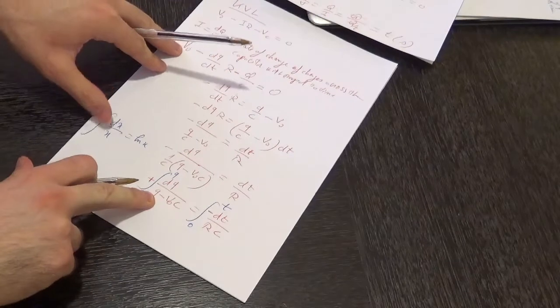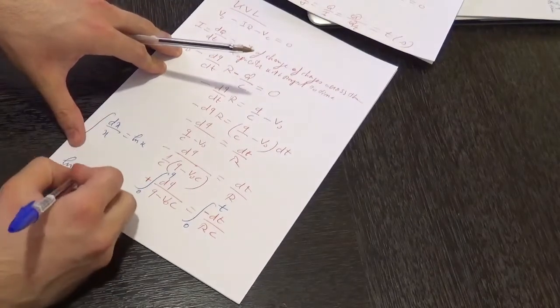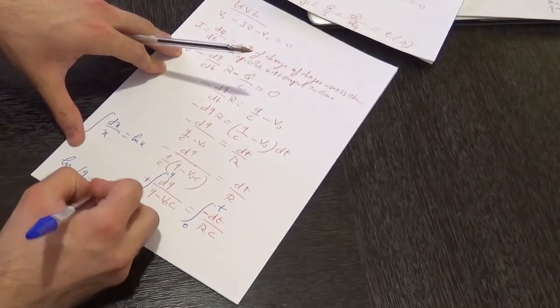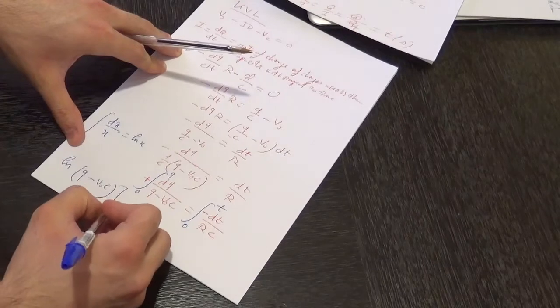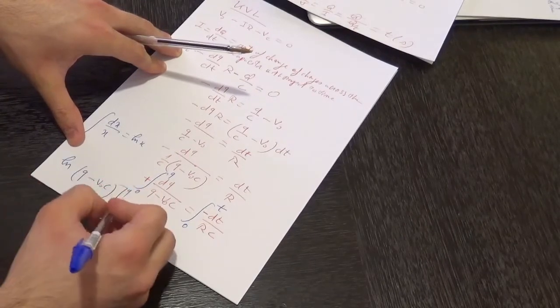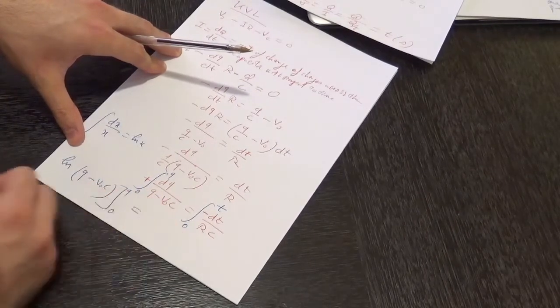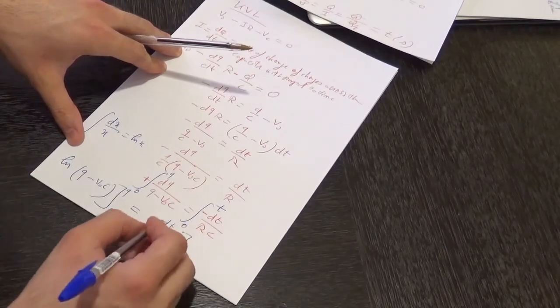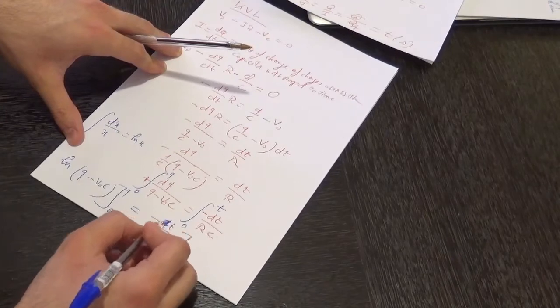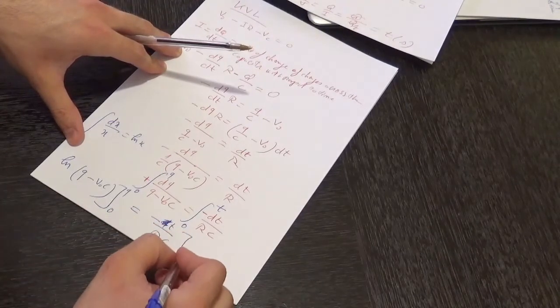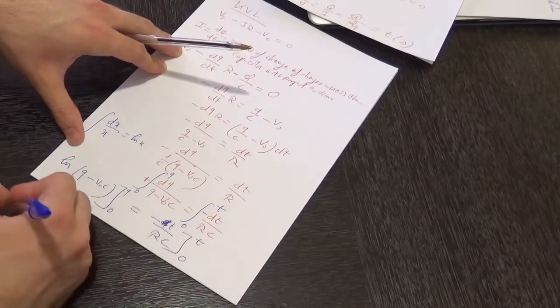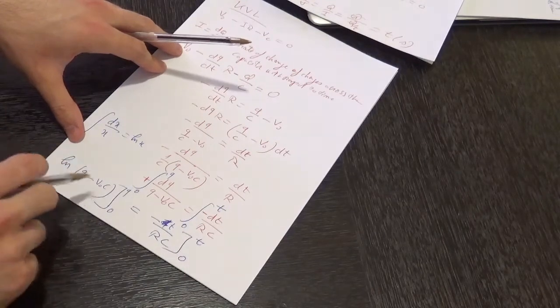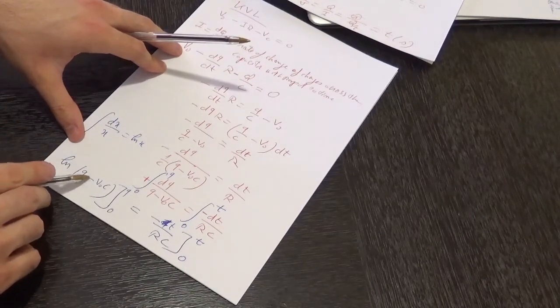So the first integral is going to yield ln of q minus v0c, from q equal to 0 to q, equal to minus dt over rc, sorry, it's minus t, not minus dt, it's minus t over rc from 0 until t. So starting with that first term, we have ln of q minus v0c.